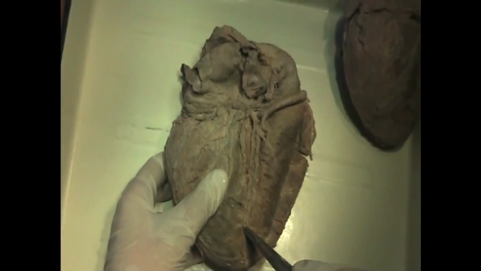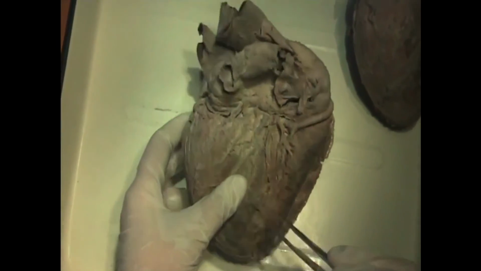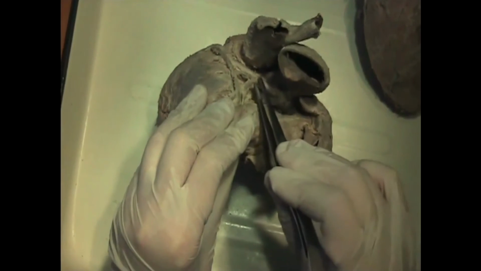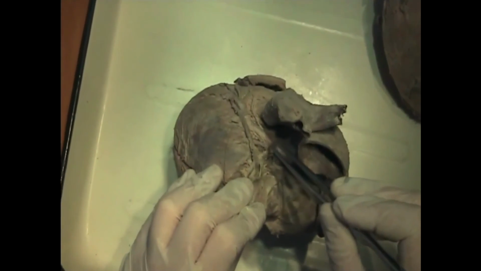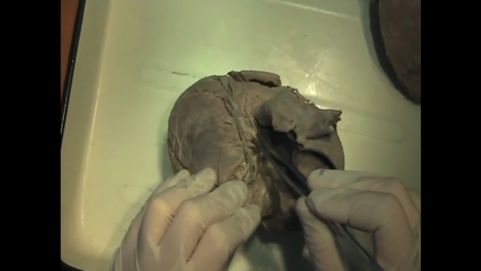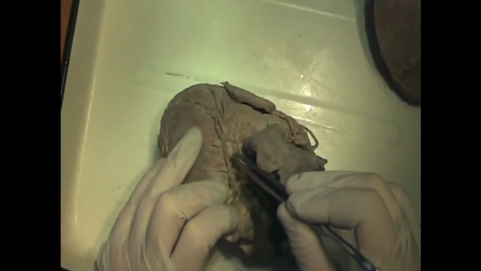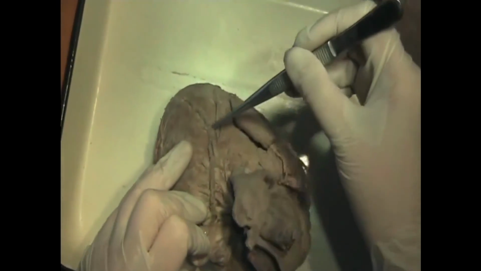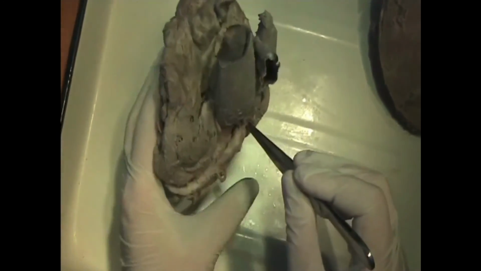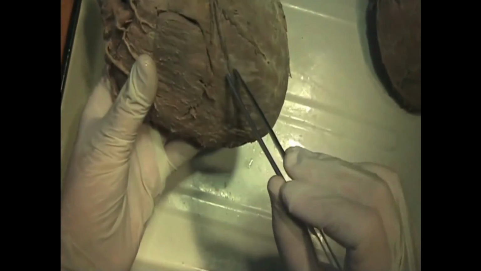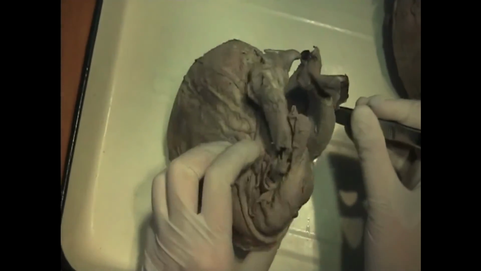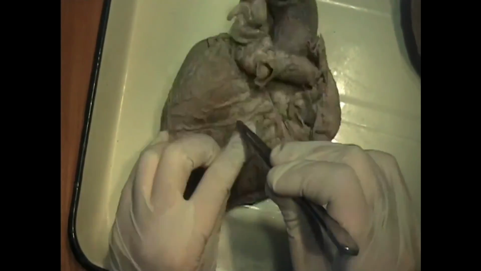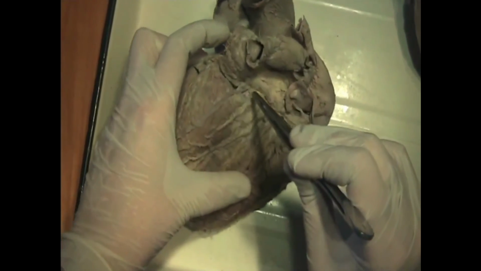The left coronary artery has a fairly short trunk and quickly splits into two large branches. One of them lies in the anterior interventricular groove and is also called the ramus interventricularis anterior, the anterior interventricular branch. The second branch, the ramus circumflexus, goes around the heart on the left side and is located in the sulcus coronarius.